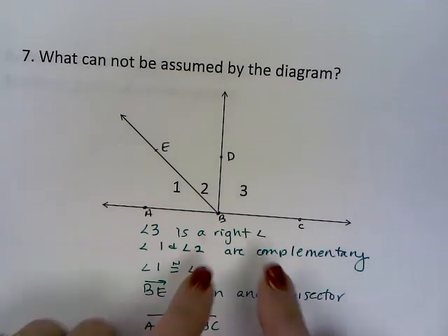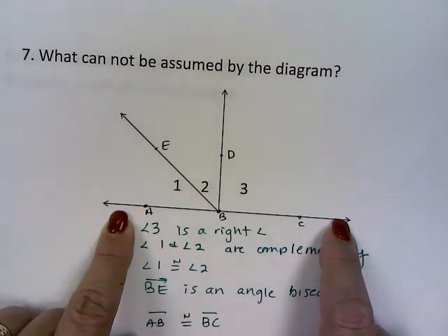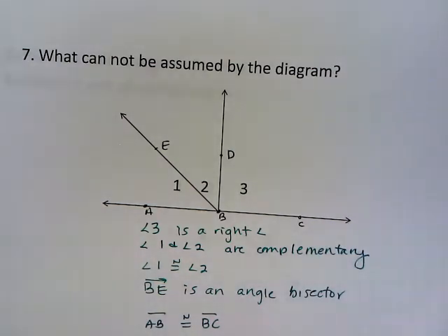What I could assume is this is a straight line, so I know how many degrees. That's not an assumption. It is a straight line. It is 180 degrees. So just because it's in a picture, there are things you do know, but there's things you cannot assume just by the way they look.